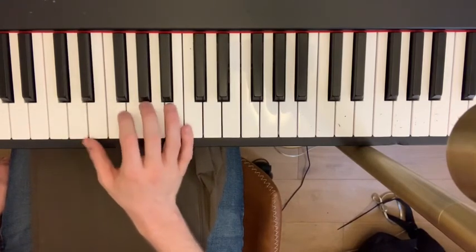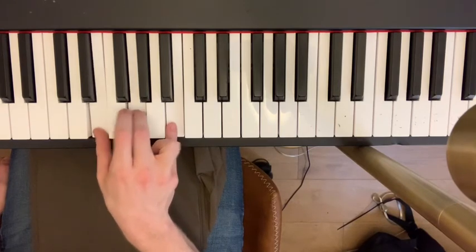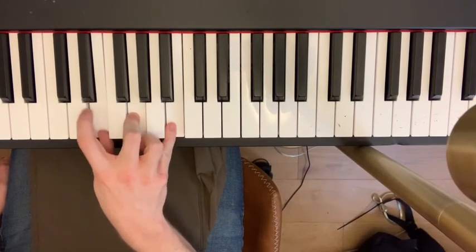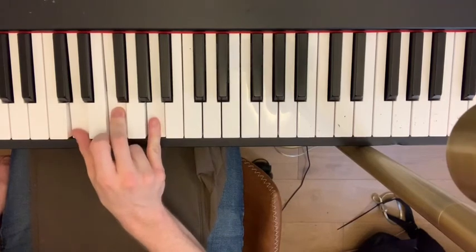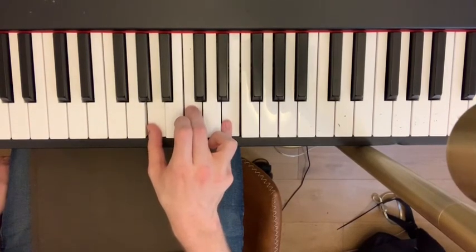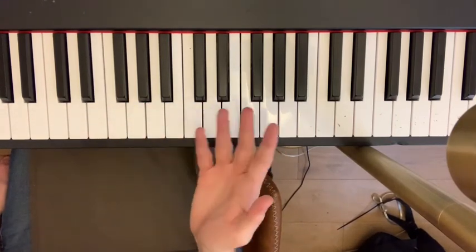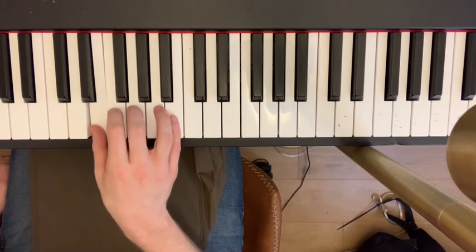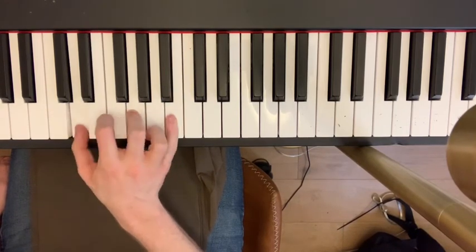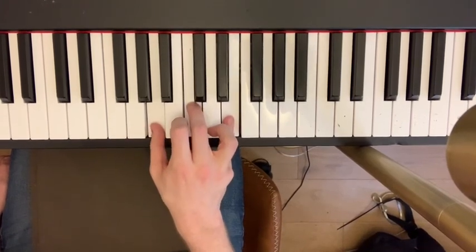Now we can put chords with them. 3 is going to be E minor. Then we're going to go to 2, which is our D minor. Then we're going to go to our 6, which is A minor. And then we can go back to 3. Or let's go one more: 3, 2, 6, we'll go 5.